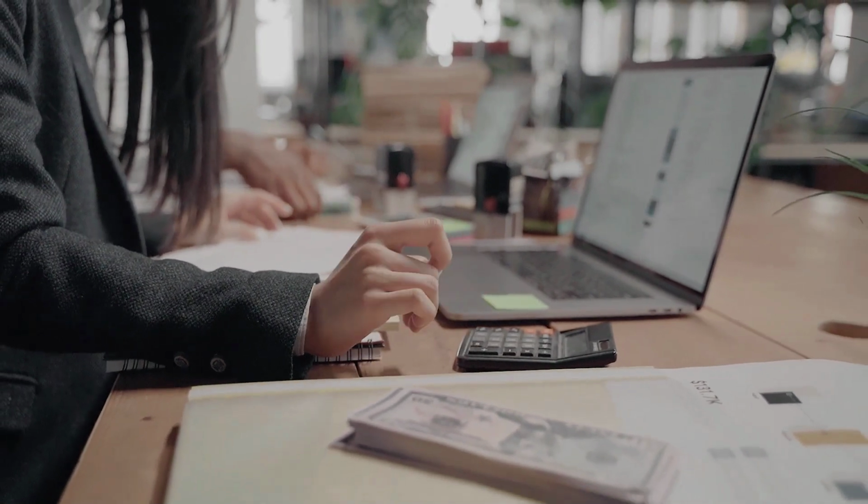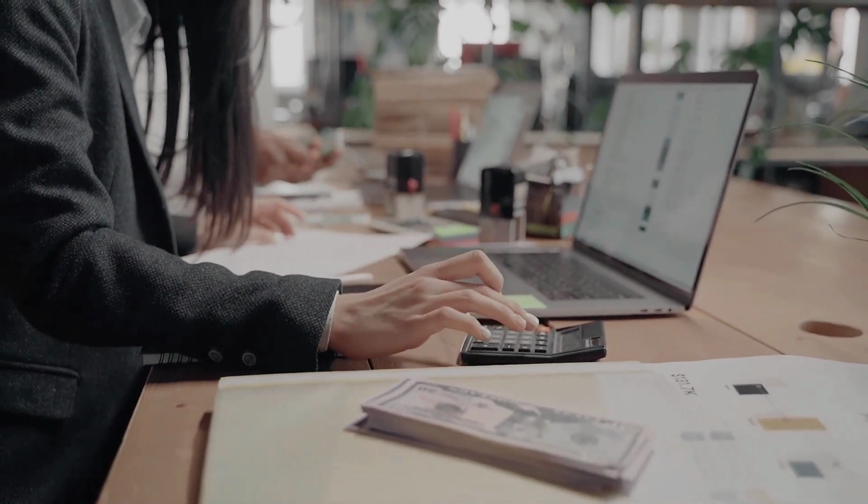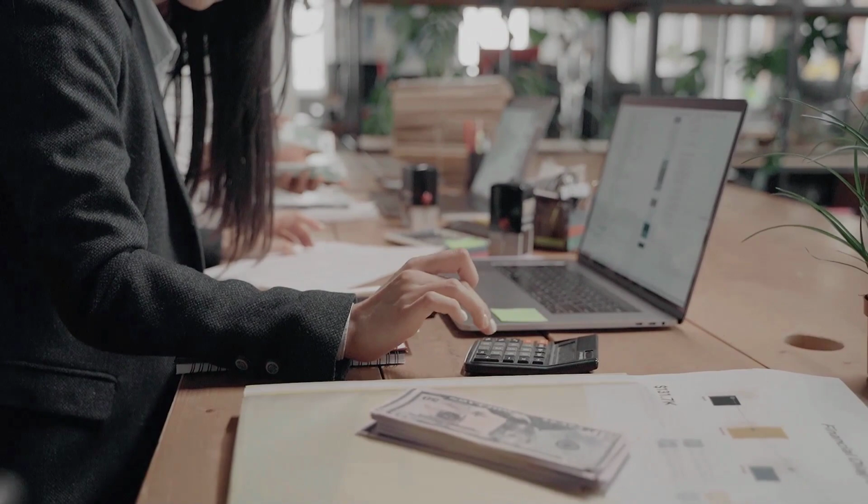In this content, you will learn what a financial control worksheet is, see its importance, and know how to create one.